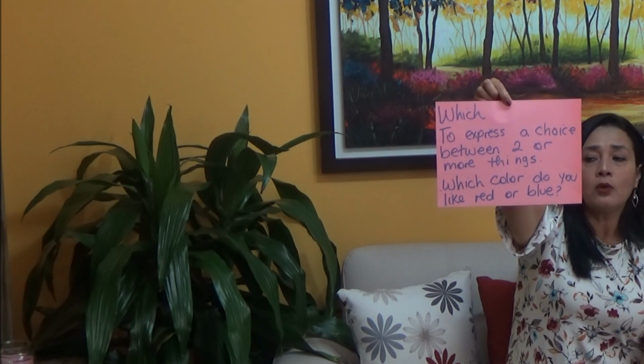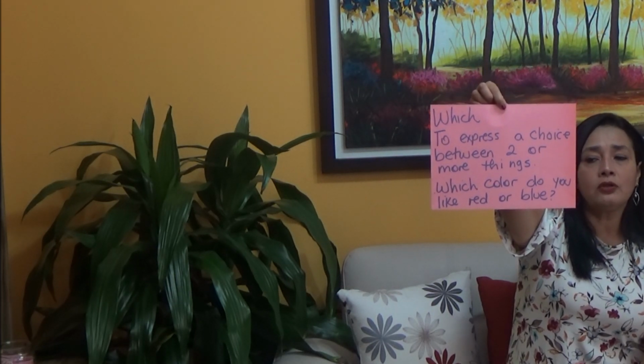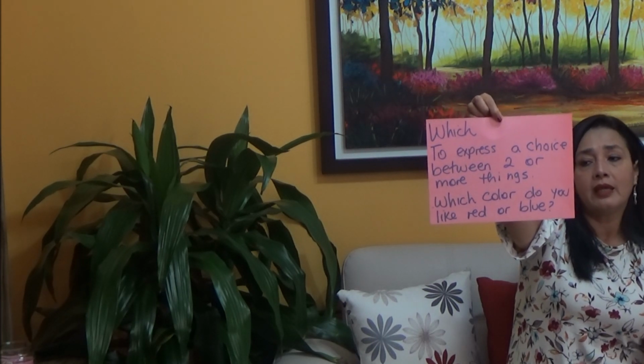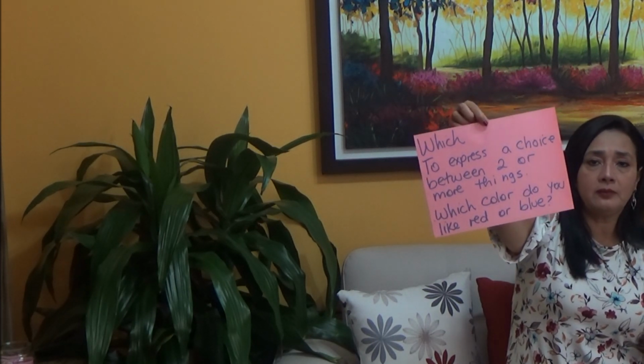Which color do you like? ¿Qué color te gusta? ¿Azul o rojo? Entonces, nosotros utilizamos which y vamos a colocar las opciones, ¿sí? En el caso de azul y rojo estamos poniendo dos opciones. Cuando coloco what es general, ¿sí? Y en which ya hay una elección entre dos alternativas o más.